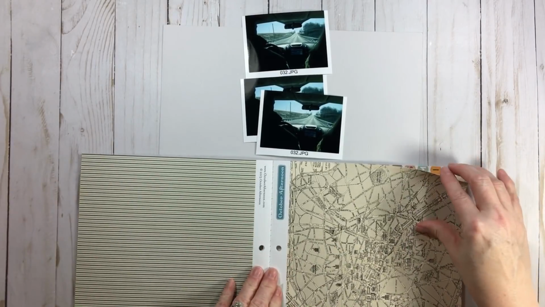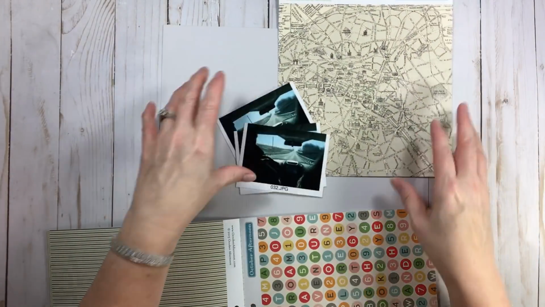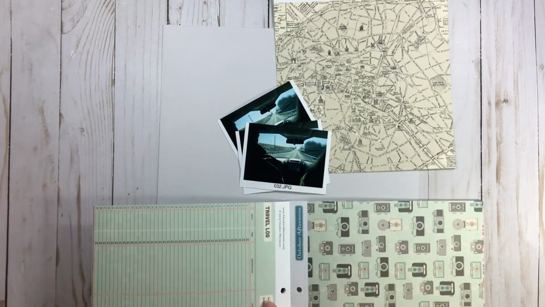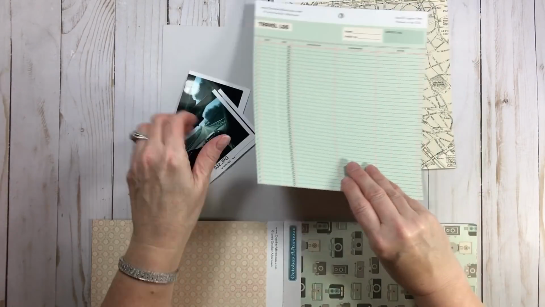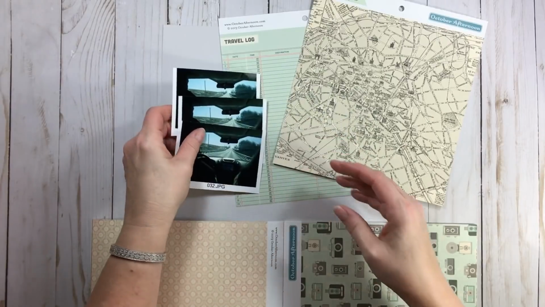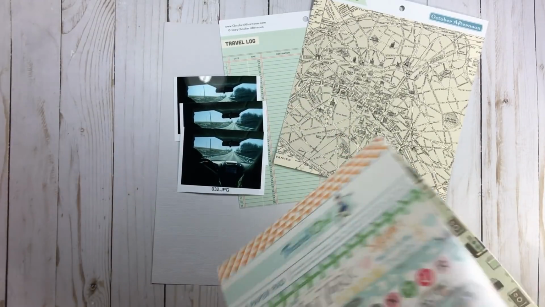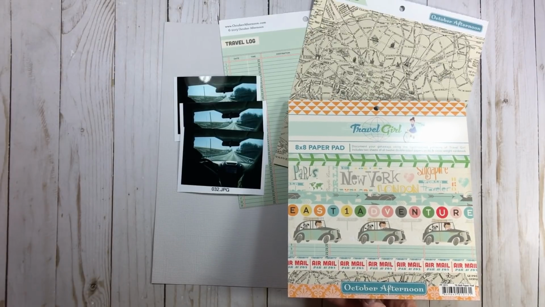So of course when I saw this, it is definitely making the cut because it has to do with travel. And there was another one right here. It's a travel log. So I am definitely going to be keeping those in this 8x8 size, because in this paper pad party and this Travel Girl paper pad, that's exactly what it is. I think I only have 2 or 3 8x8 paper pads. That's it. That's all I have.